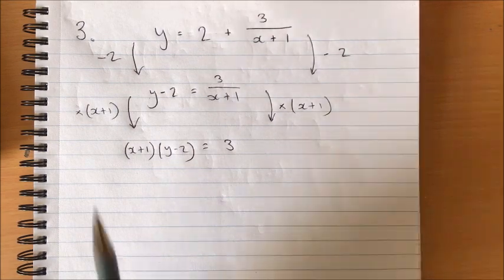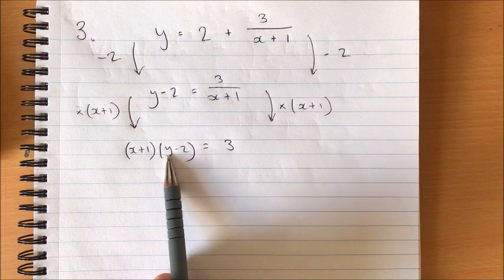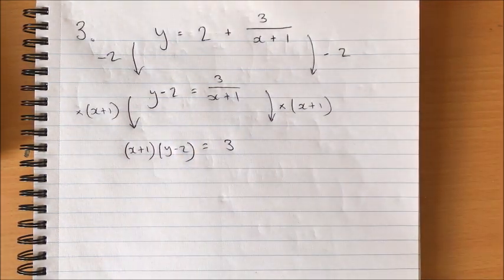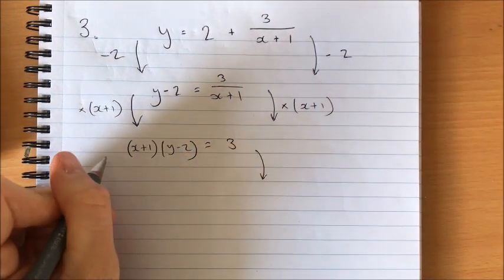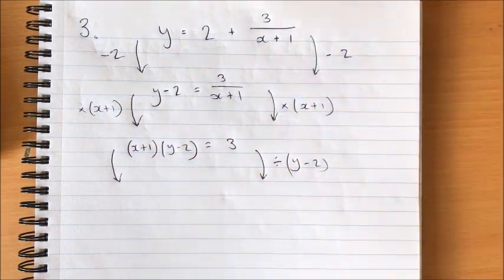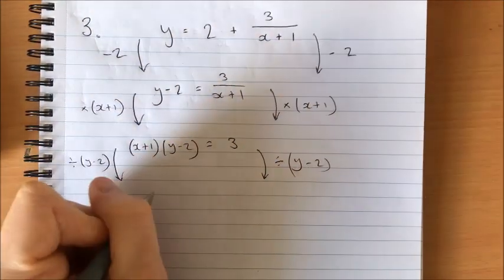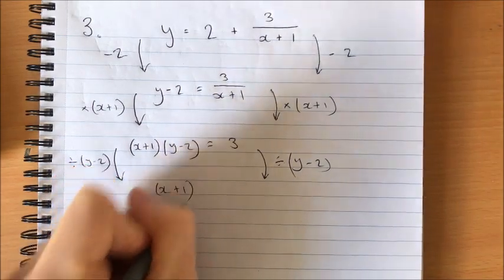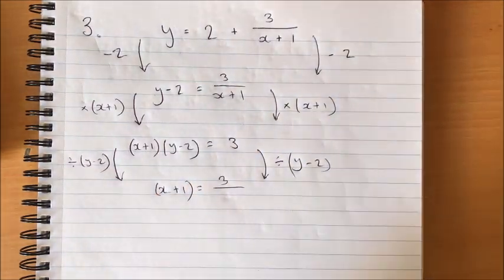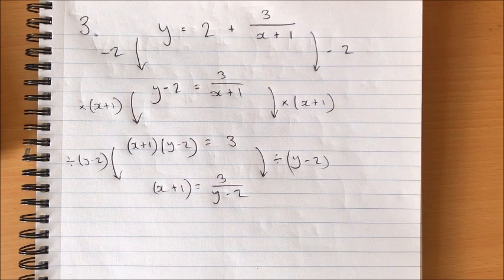Okay, so remember, I just want to make x the subject. That y minus 2 has no reason to be there. So what's the opposite to timesing by y minus 2? It's dividing by y minus 2. So if I divide both sides by y minus 2, that's going to give me just x plus 1 on my left hand side, and that equals 3 all over y minus 2 on my right hand side.